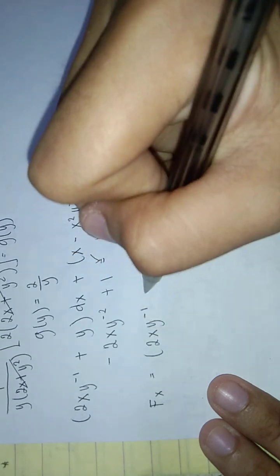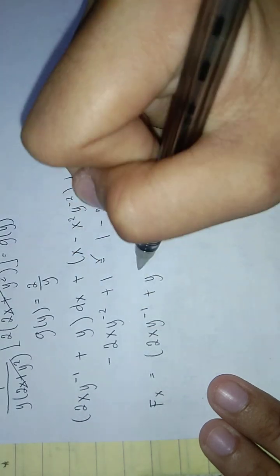Let's solve for the f of x, and we'll be using this one. Integrate both sides by dx.